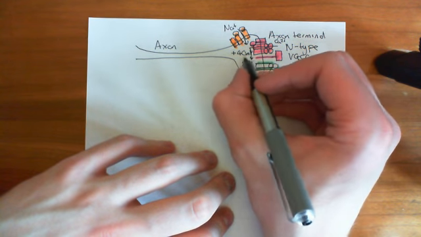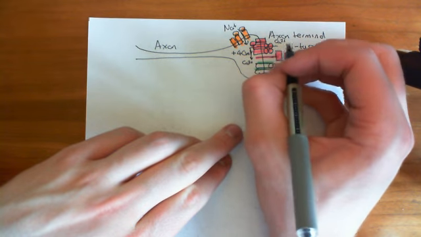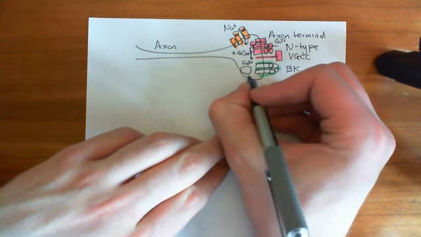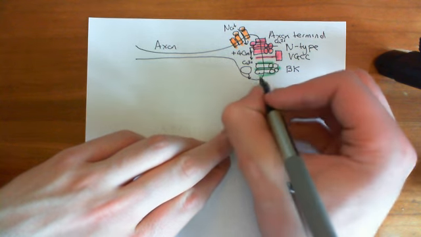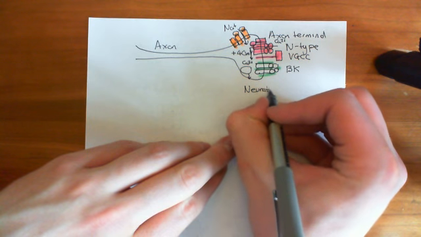The calcium is going to bind to synaptotagmin, which will lead to the fusion of the synaptic vesicle. So I'll draw a synaptic vesicle here. So it's going to lead to the release of the neurotransmitter into the synaptic cleft. So I'll draw a neurotransmitter here.